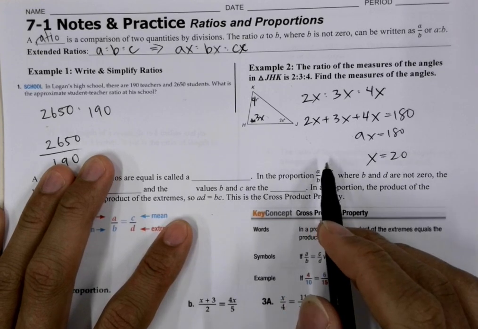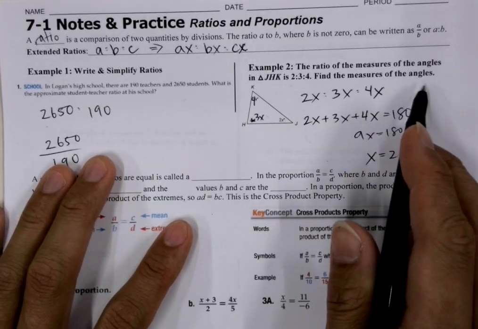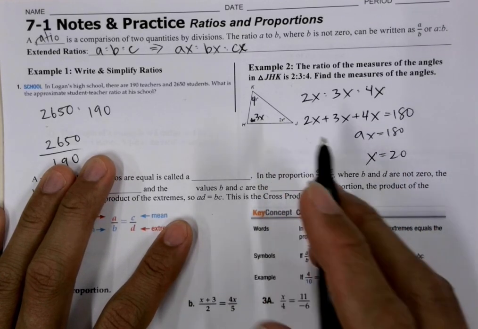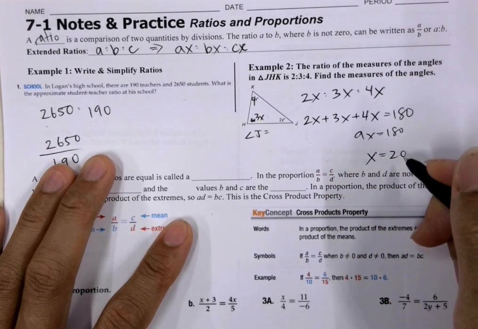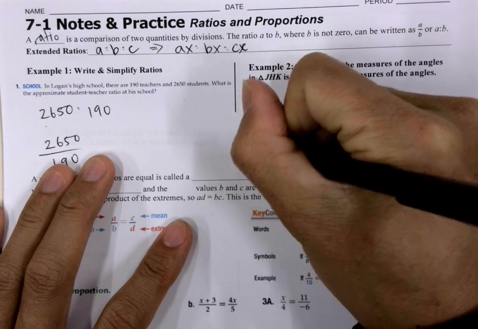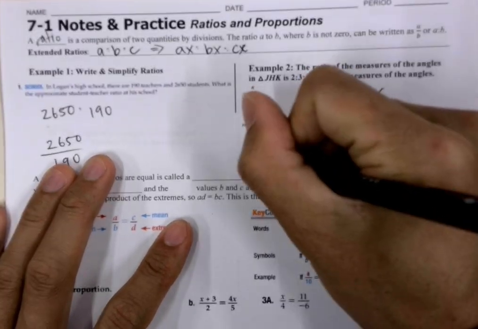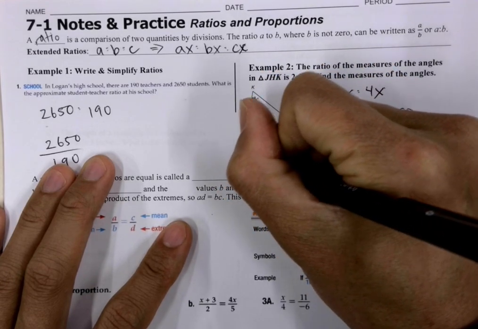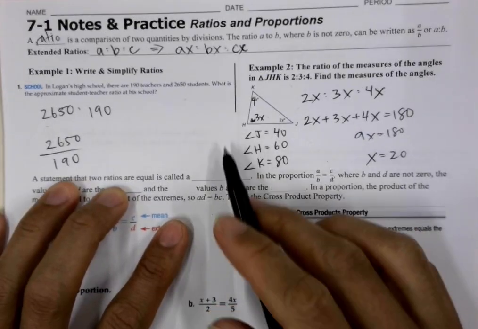But again, we're not asked to find the value of x, we're asked to find the measure of the angles. So we need to go ahead and substitute it in, right? So angle J is equal to 2 times 20, so that's 40 degrees. Angle H is equal to 3 times 20, that's 60 degrees. And then angle K is equal to 4 times 20, that's 80 degrees. And so this would be our answer here.